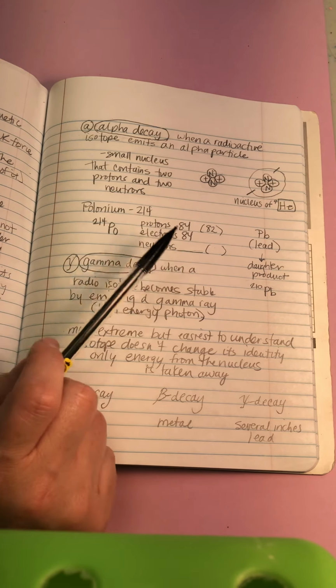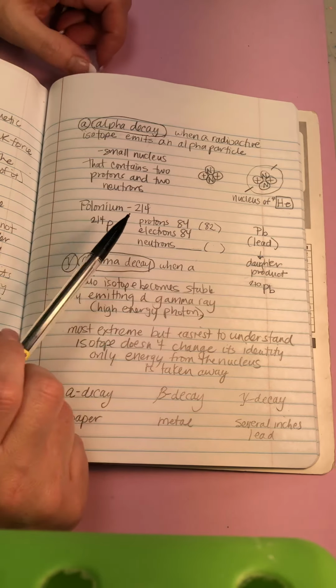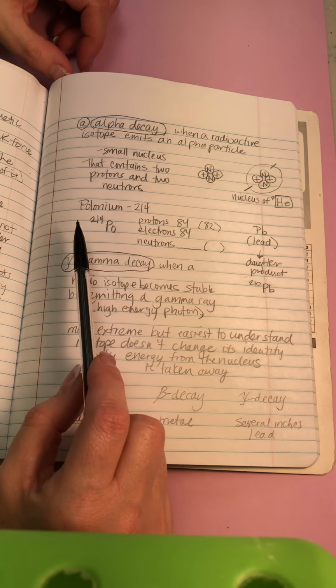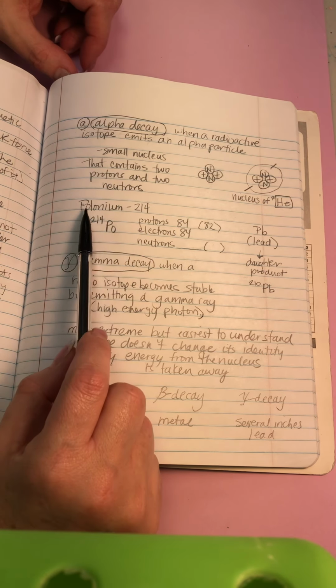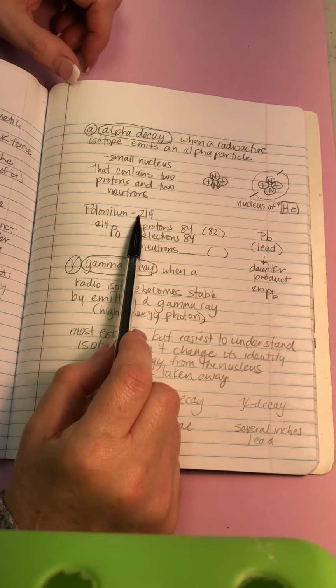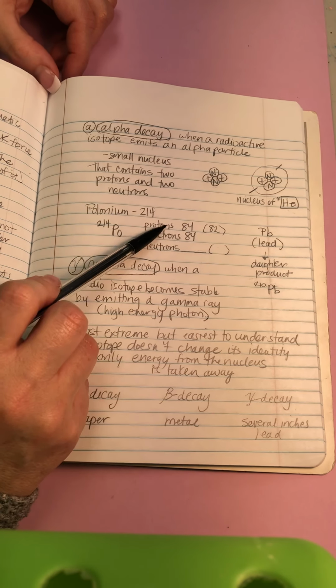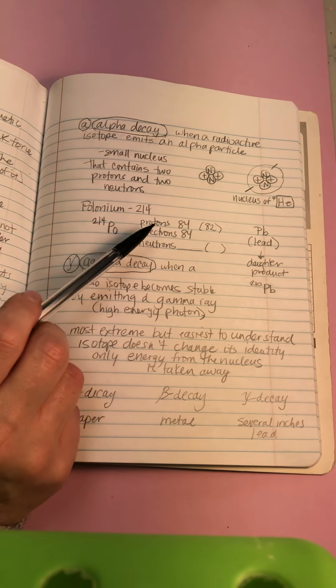Because our cells couldn't keep repairing the damage. That's obviously what happened with Marie Curie and all of them that worked in this area. So polonium 214 is an isotope because we have that number there, so it'd be 214Po. And we could take a look at it and say on the periodic table he's number 84.